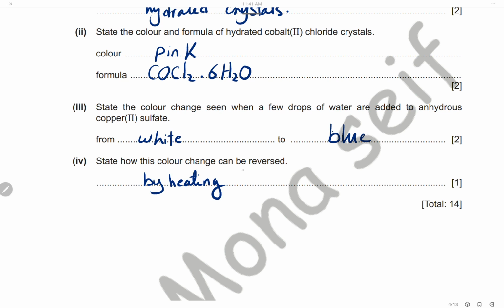State how this color can be reversed. Hydrated copper sulfate contains water, so we can reverse the color by removing water, and this will be done by heating the hydrated copper sulfate crystals, so the water will evaporate and the color again changes into white.